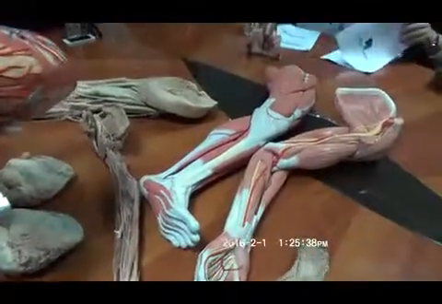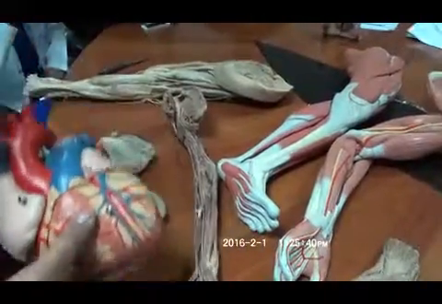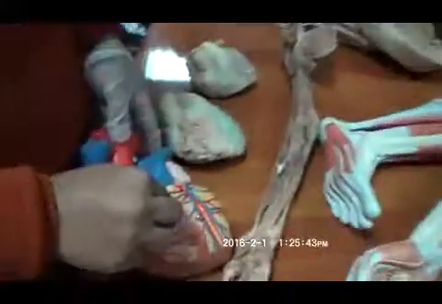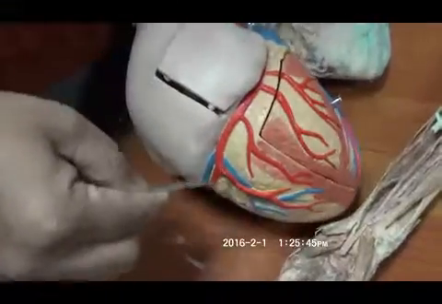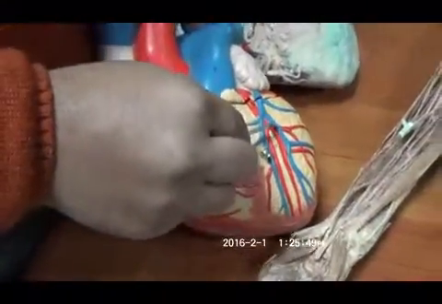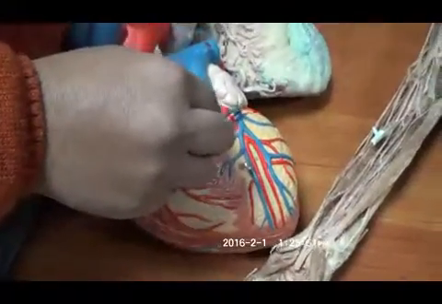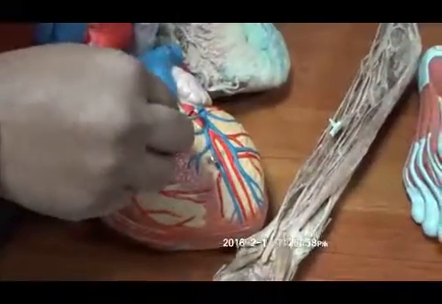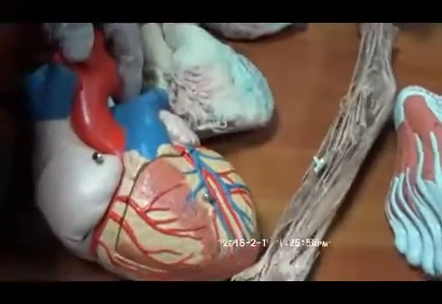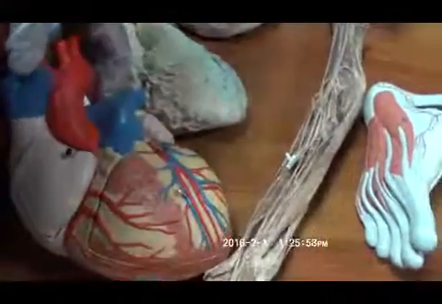So this is about the coronary vessels. Anything can be marked, like this vein or this artery, like the right coronary artery. What are the branches? What is this? The great cardiac vein. Where does it join? It joins the coronary sinus. Where does it open? It opens into the right atrium, like that.